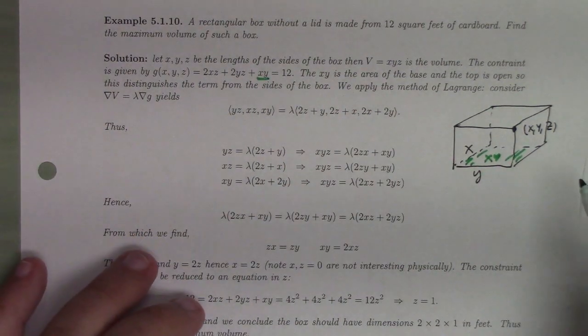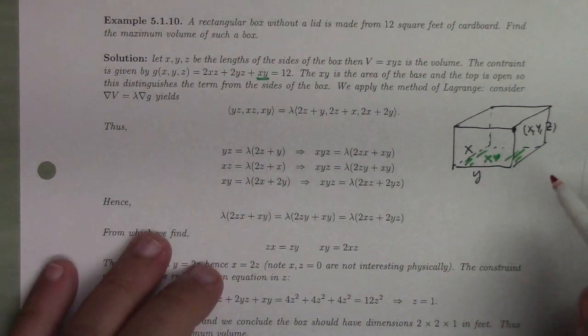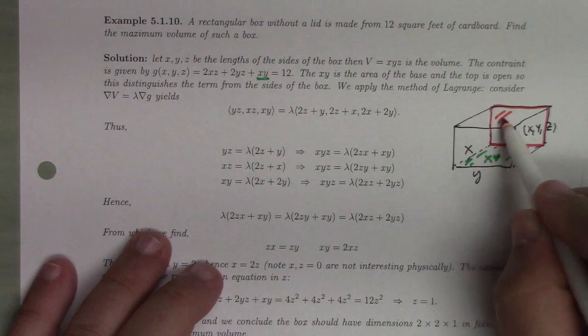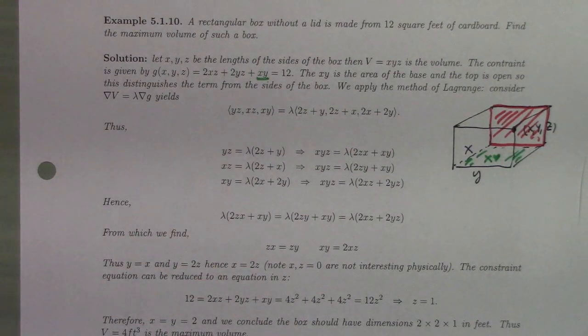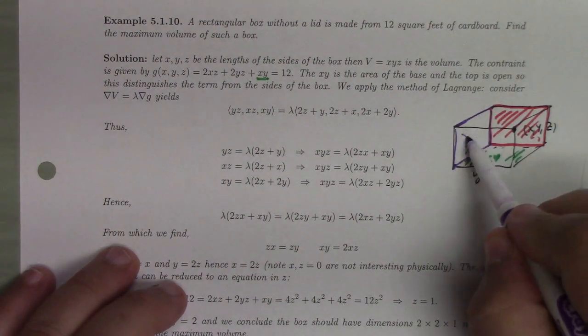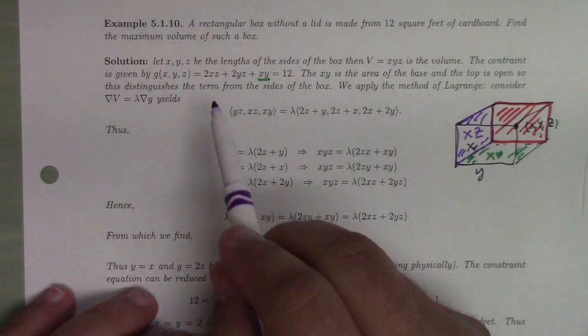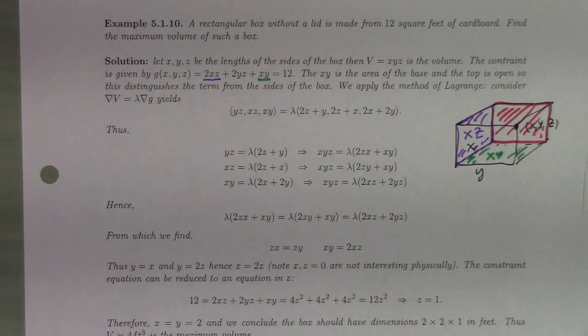Whereas yz, at the risk of cluttering my picture up, would be this right here. So there's that. And there's two of those because there's a front and a back face. And then, of course, there is also the other side over here, which would have area xz. And you've got two of those, so that's why you've got 2xz. You've got 2yz. So there you go, that's the constraint.